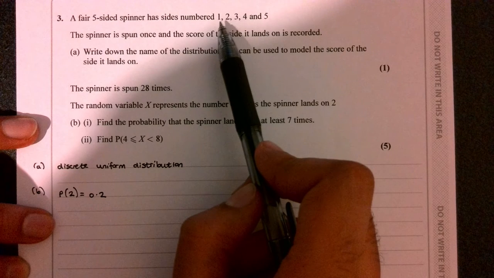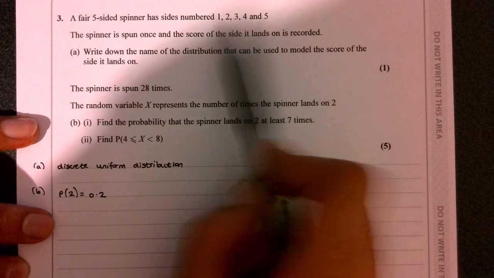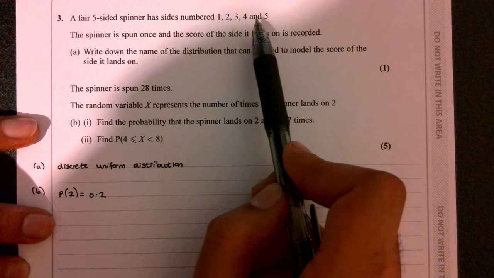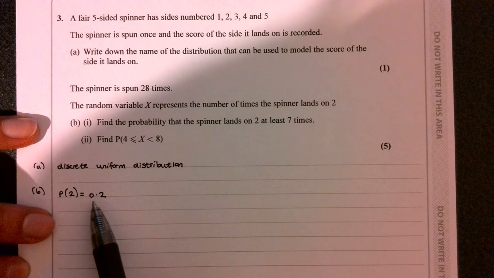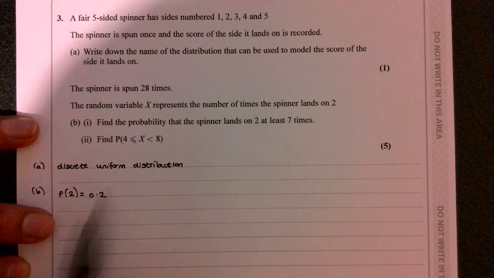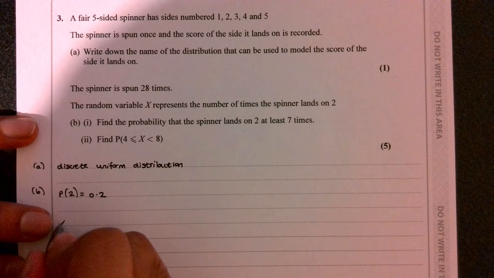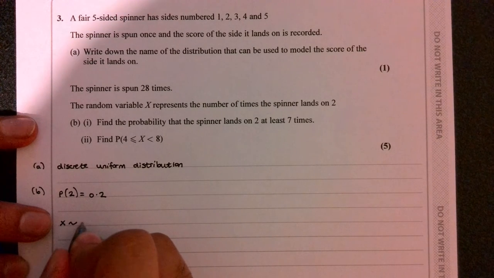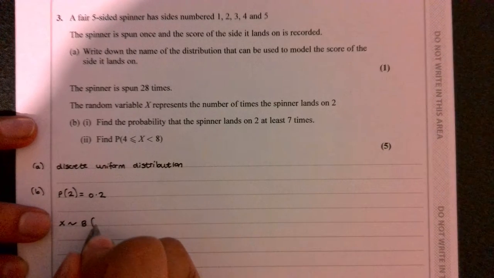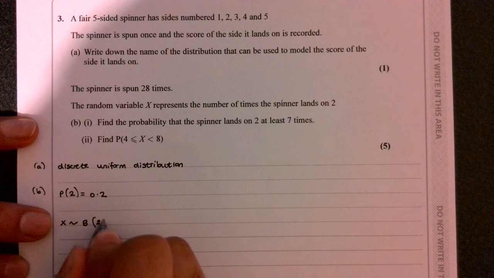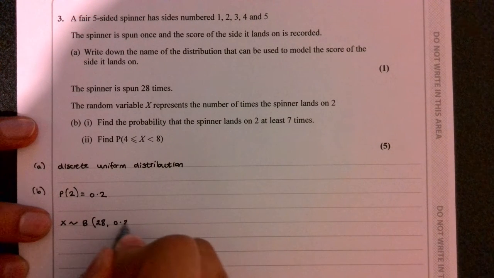So the probability of obtaining any of these numbers is equivalent. That would be 1 over 5, which is the same as 0.2. So with that, we have x over here, which is binomially distributed with parameters 28 and 0.2.